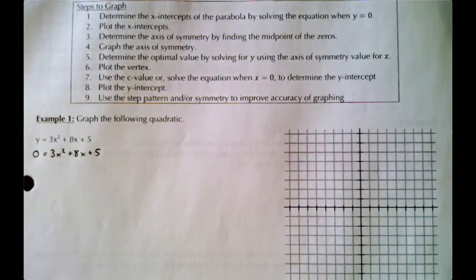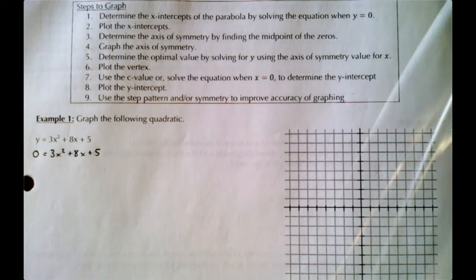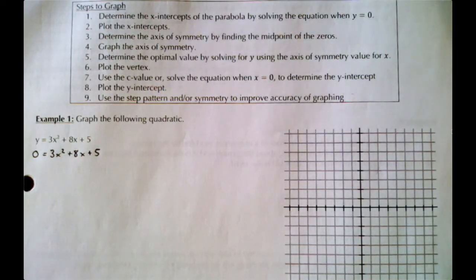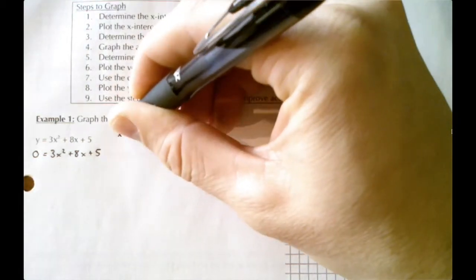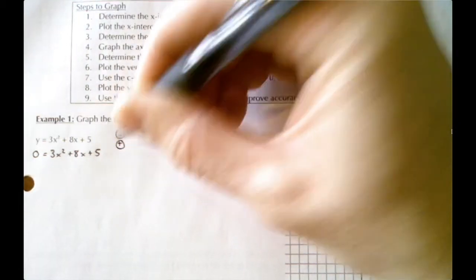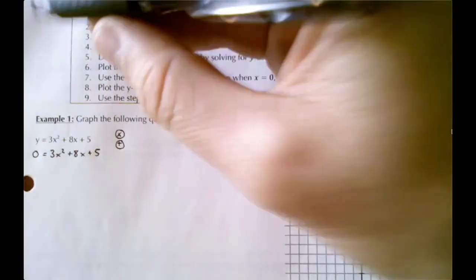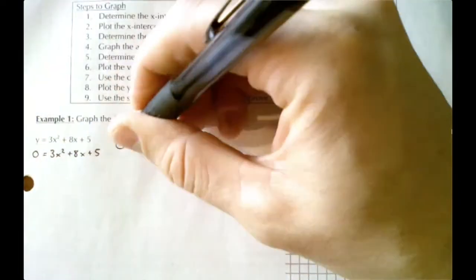And now we're just solving this equation, which is actually what we did in the last lesson. We solved quadratic equations. How do we solve? Well, we can solve by completing the square, or we can solve by factoring. We're going to solve by factoring because we're going to find the x-intercepts. So how do we factor? Well, we look for numbers that multiply to something and add to something. The add to something step's the easy step because it's the middle number, 8.